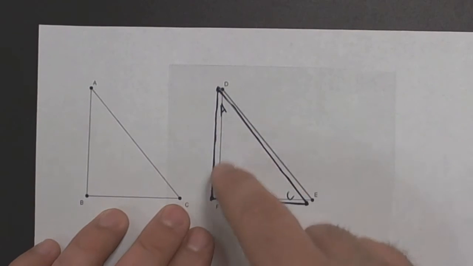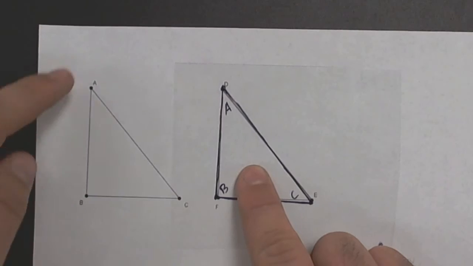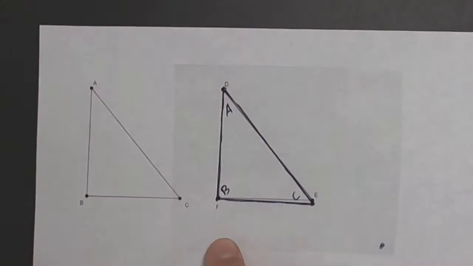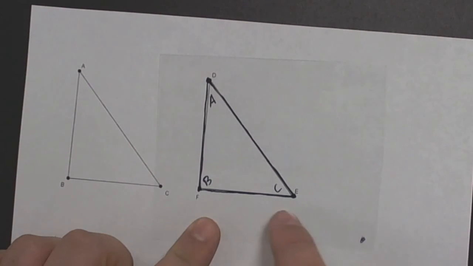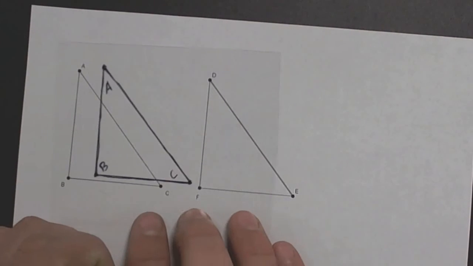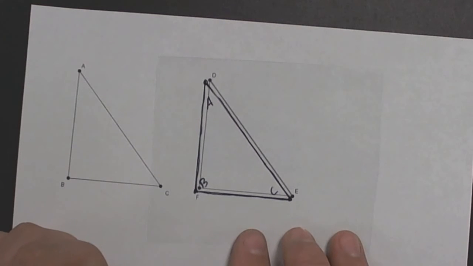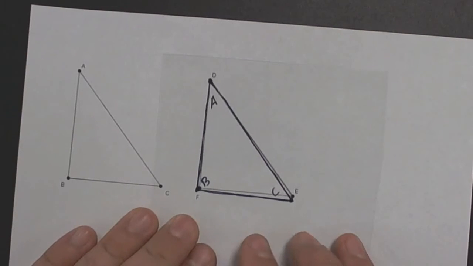This side, AB, matches up with DF from over here. Segment BC from over here matches up with segment FE from over here. Remember, I just took this triangle and moved it over. So any parts that line up, that match, are corresponding parts.